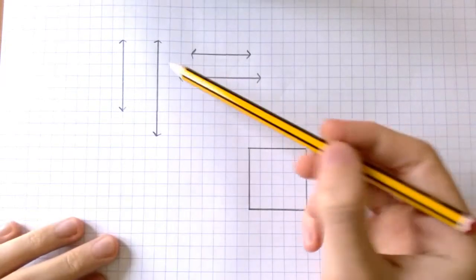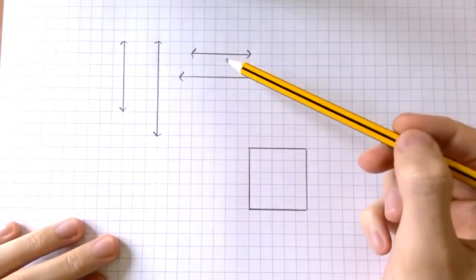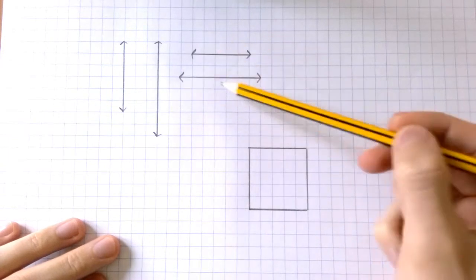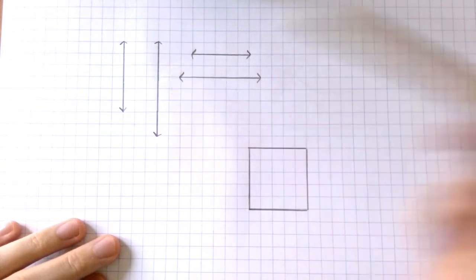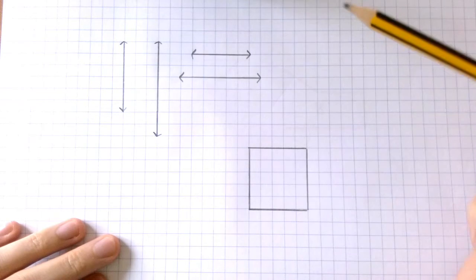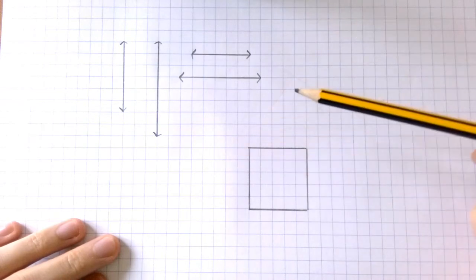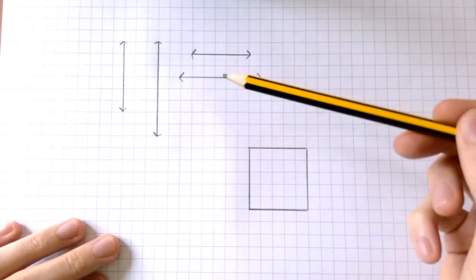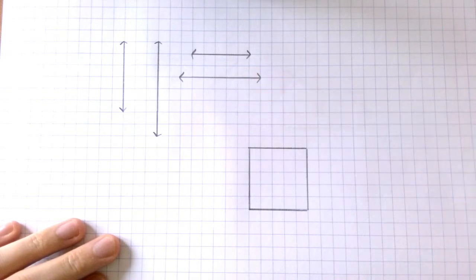So, I've got two pairs of parallel lines here. I've got some horizontal ones and I've got some vertical ones. But that's not actually the only scenario where we see parallel lines. We can also see them diagonally. But it's just important to demonstrate how to check that they're actually parallel.